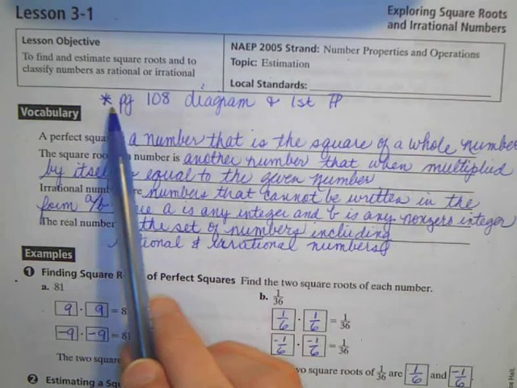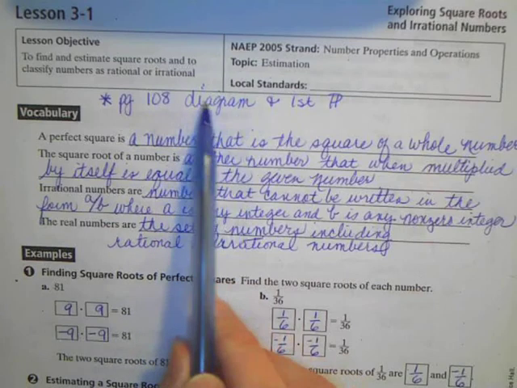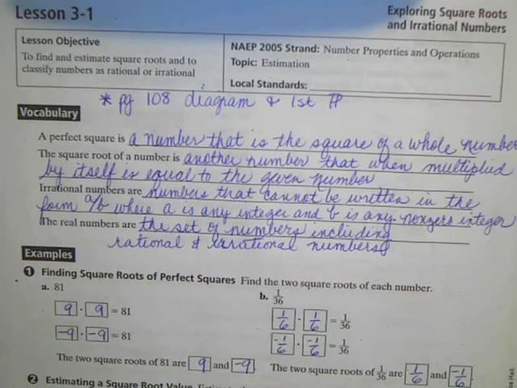Okay, I have a note of page 108 in your textbook. There is a diagram there and a paragraph that goes with that diagram, which are very helpful when you're trying to discern whether or not a number is rational or irrational. I do not have room to write all of that here, but that would be an excellent reference point for you to go back and look at. So you want to be sure that you do that.